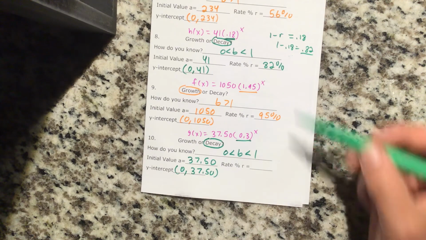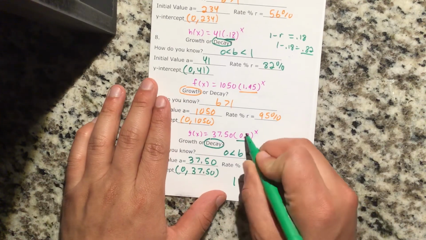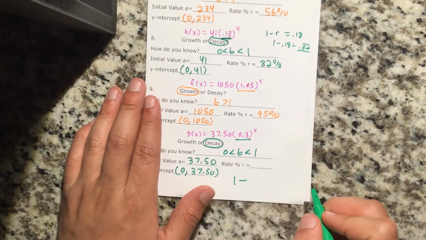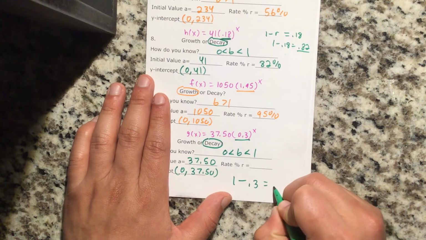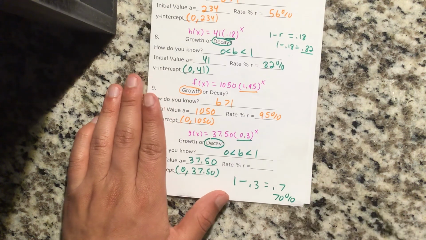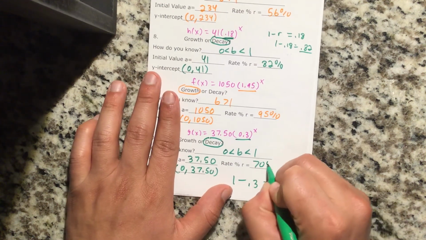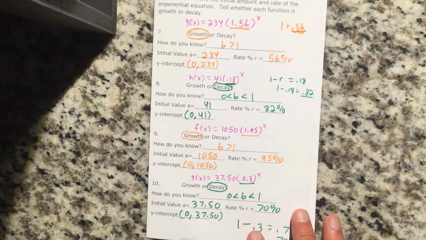And now this is probably the trickiest part, the rate, okay? So to find the rate, remember what I said. When it's a decay, you do 1 minus whatever's in that parentheses, okay? So 1 minus 0.3, that gives you 0.7, which is 70%. So my rate is 70%, okay? And that's it, okay? So those are our notes for today.